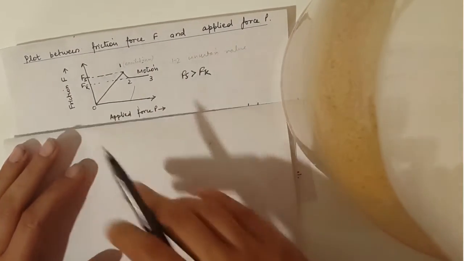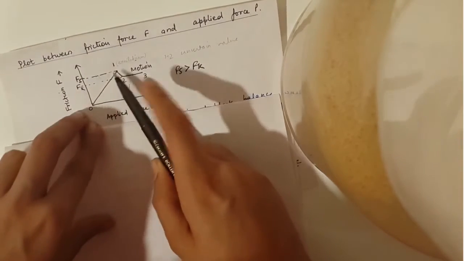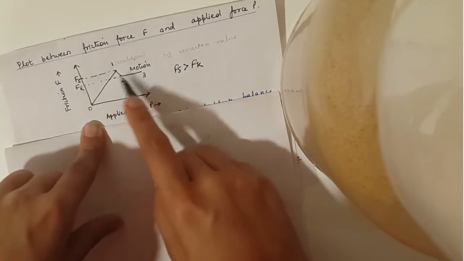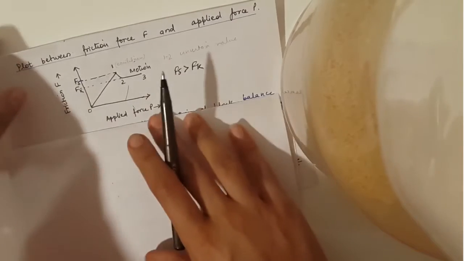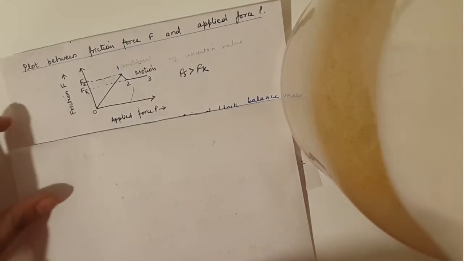Now let us see this plot. There are basically three conditions: 0 to 1, 2 to 3, and this 1 to 2 drop, which is uncertain. I'll tell you later. Let us consider all these three transitions in the graph.